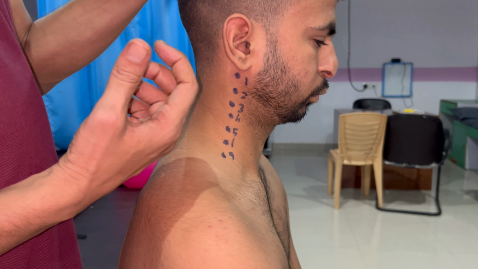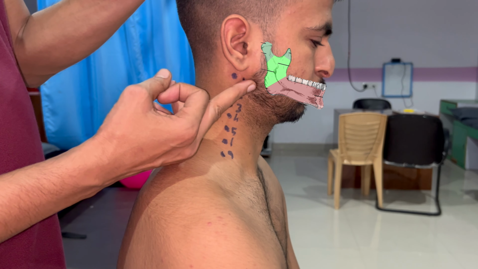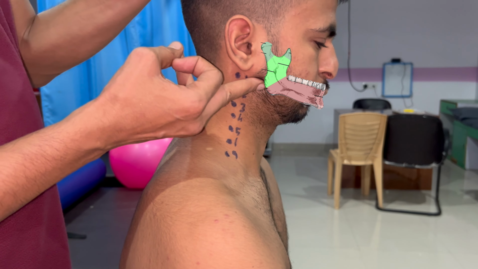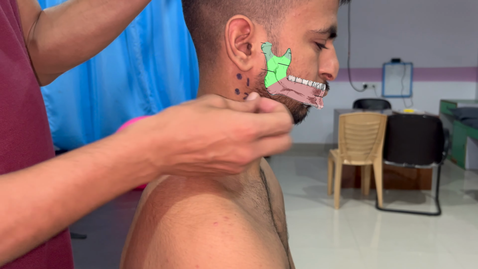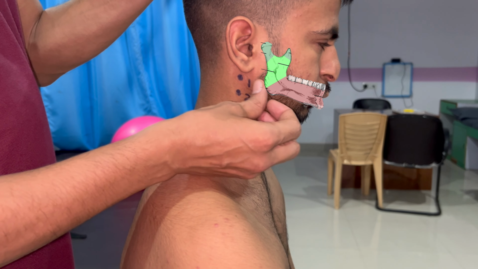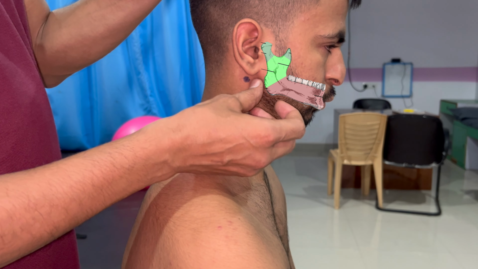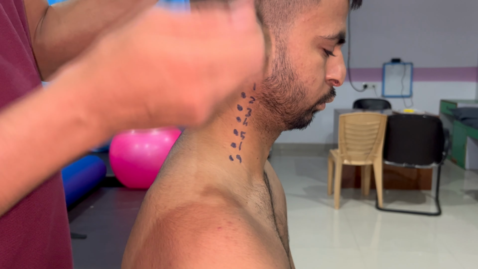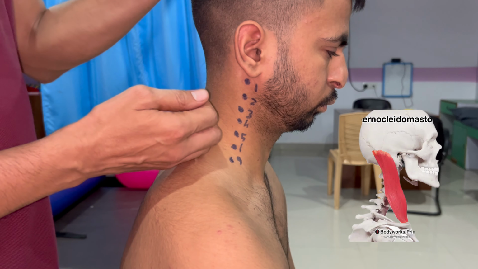The first option that is used for localization is your angle of mandible. This is the arch and this is the angle of mandible. Just posterior to the angle of mandible, we will palpate for the transverse process. I have already marked it here. So the angle of mandible could be used for localization.